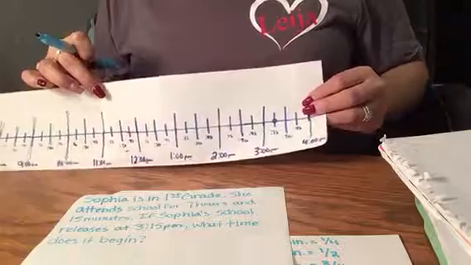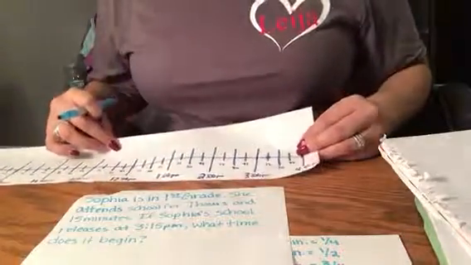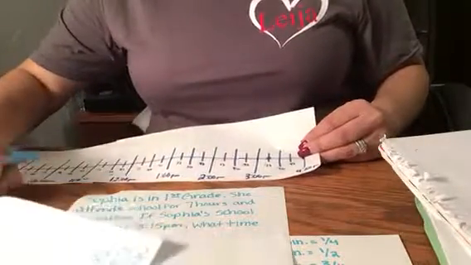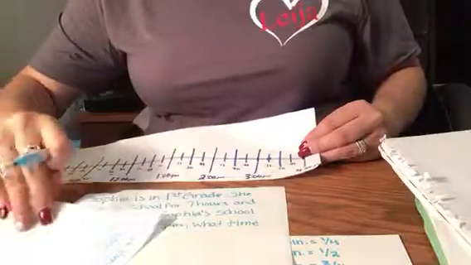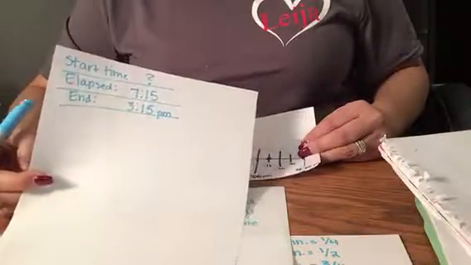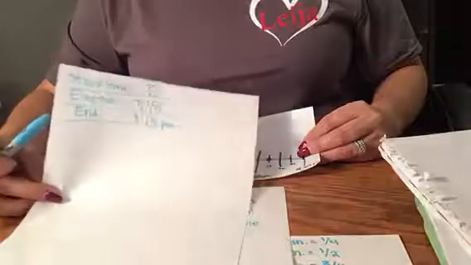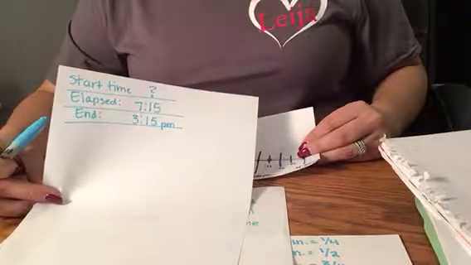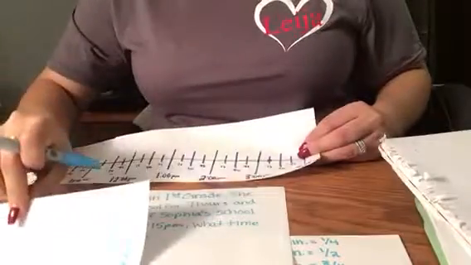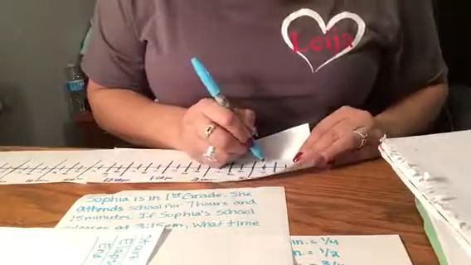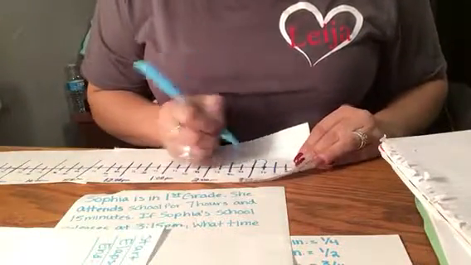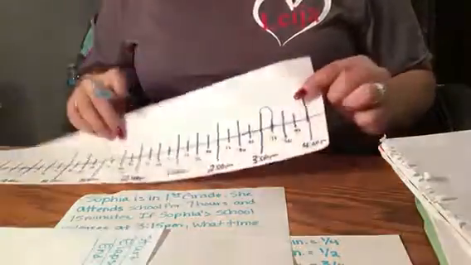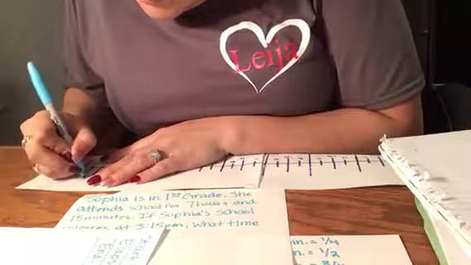We're going to do our 60 approach. Since we have 15 minutes as part of our elapsed time, we're going to subtract those 15 minutes in order to make the nearest hour. So we'll subtract the 15, and we will be at 3 o'clock.